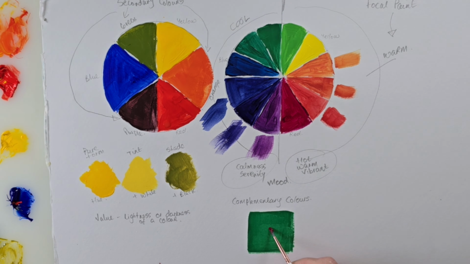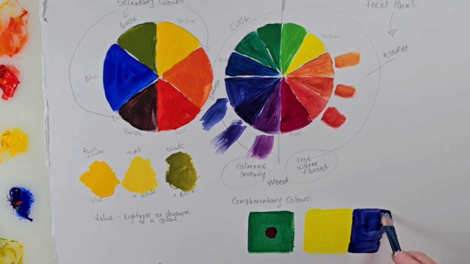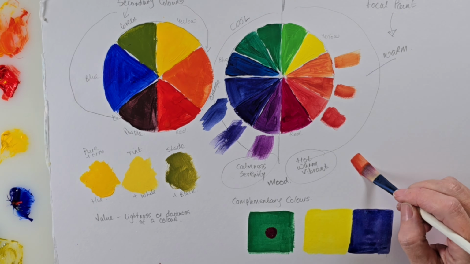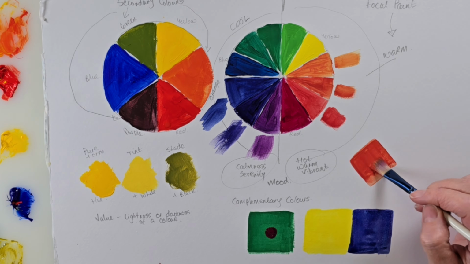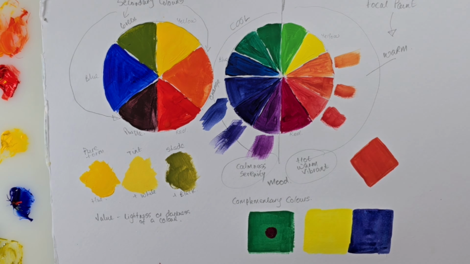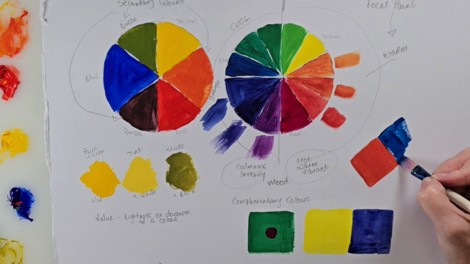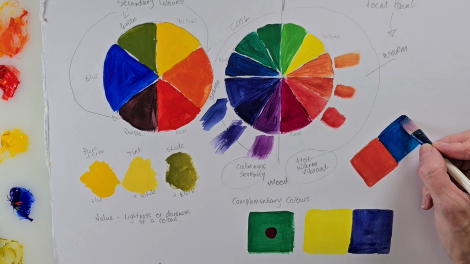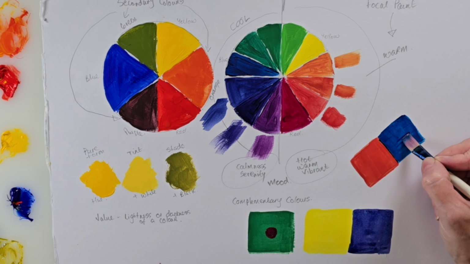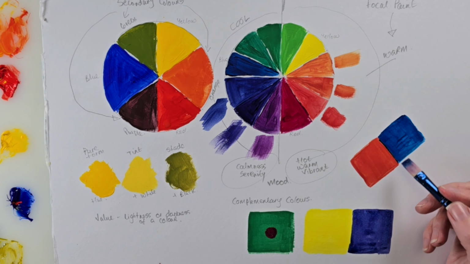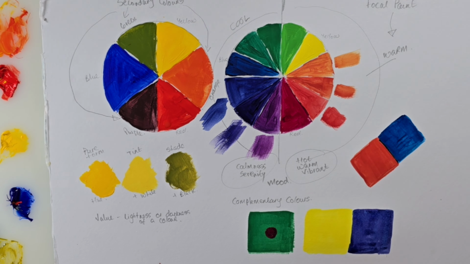Just going to paint a red dot in the middle of that. Pair these colours together, the complementaries, blue and orange, purple and yellow. These look great together, and the red and the green.